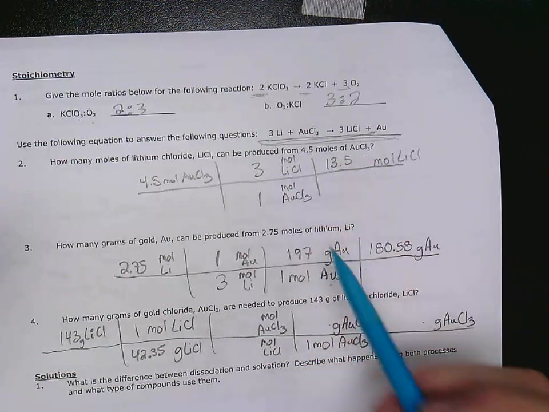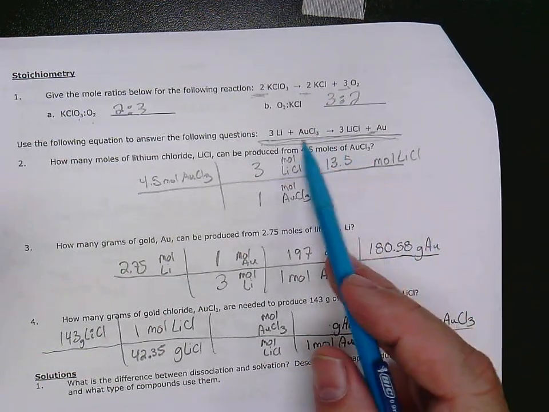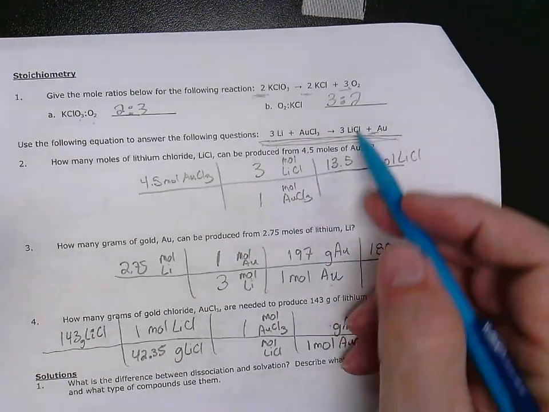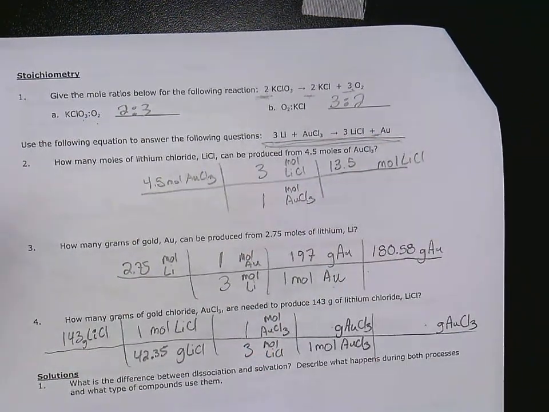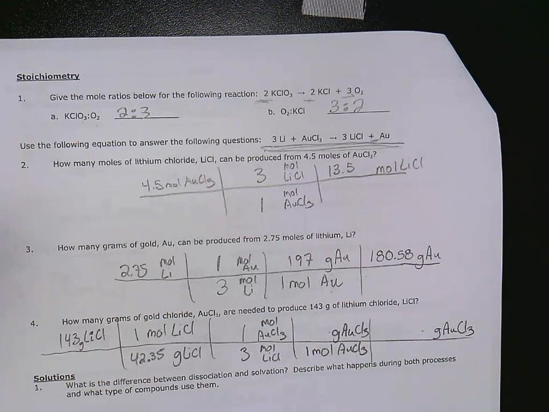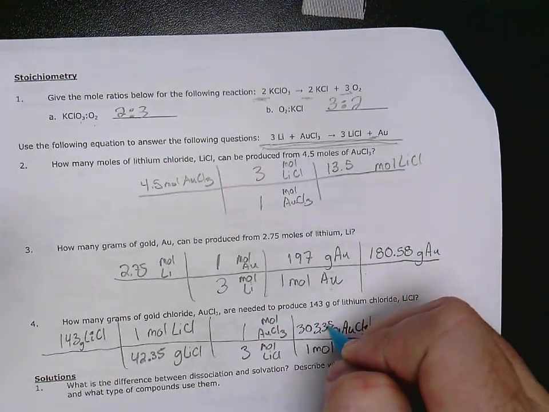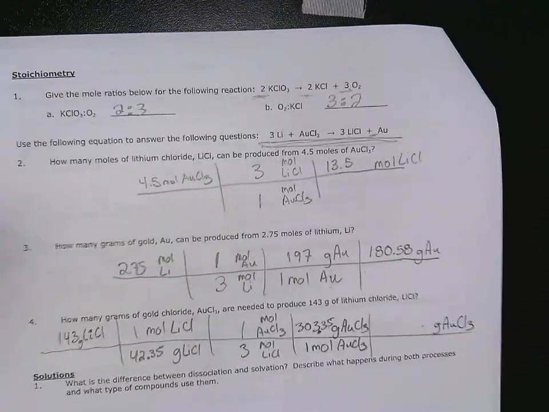We know that comes directly from the balanced reaction. So I have 1 mole of AuCl3 for every 3 moles of LiCl. And then I need the mass of AuCl3. So 35.45 times 3, I have 3 of those, plus a gold at 197 is 303.35 grams of gold chloride.